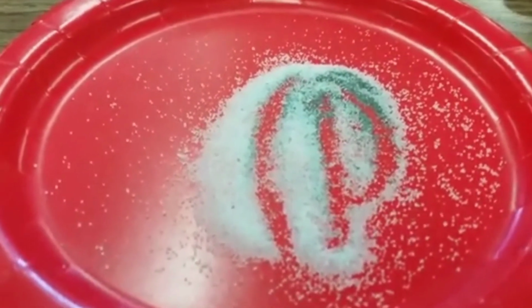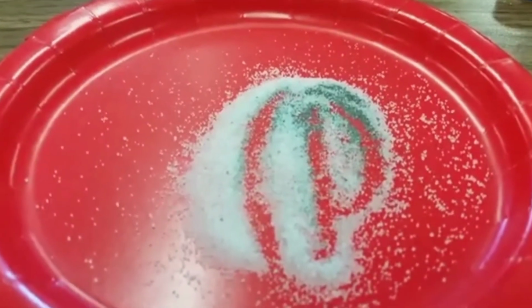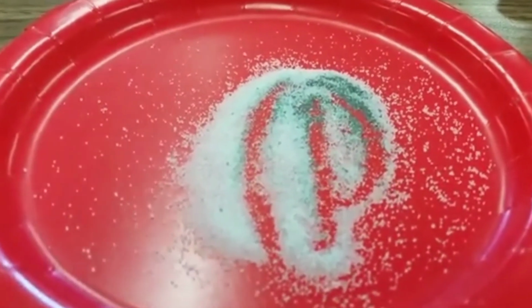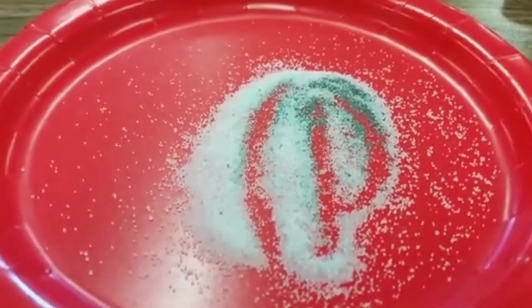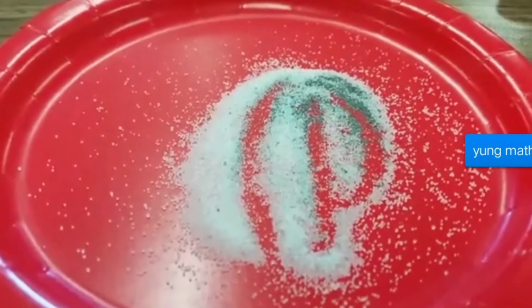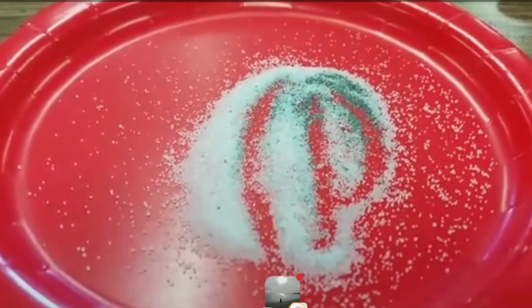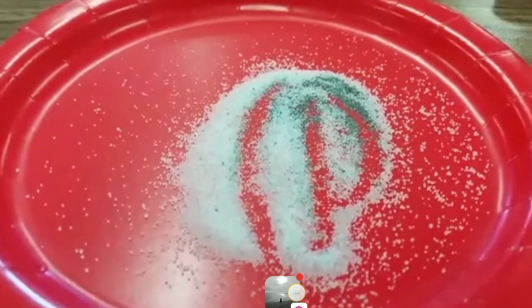I'm going to use what I know about the physical properties of salt and the physical properties of iron to separate them back into their original substances. I know that iron is magnetic and salt is not.